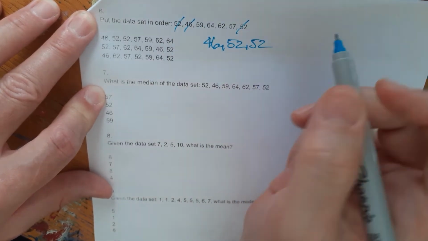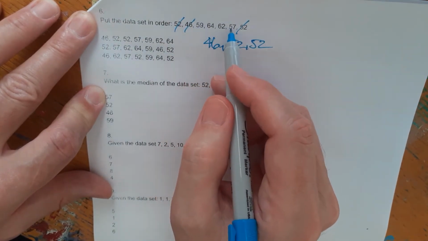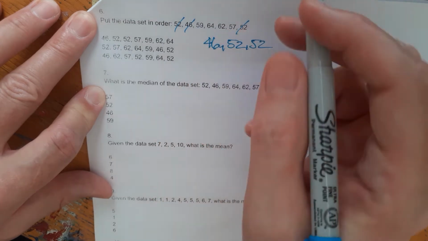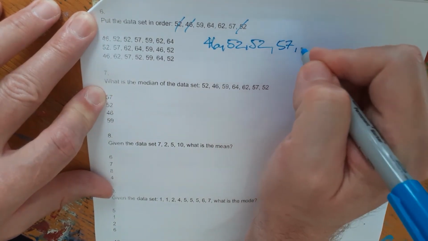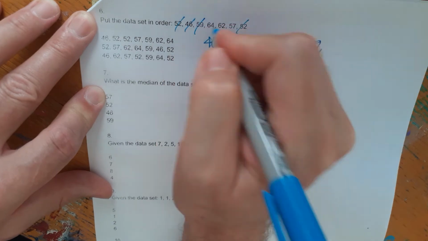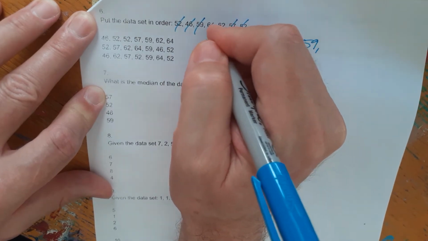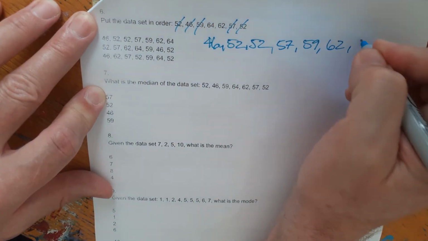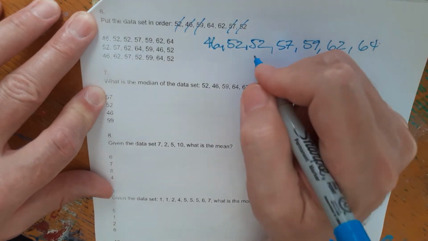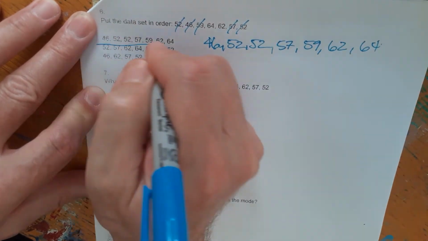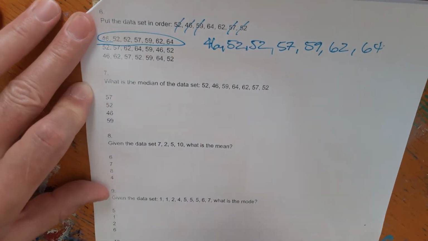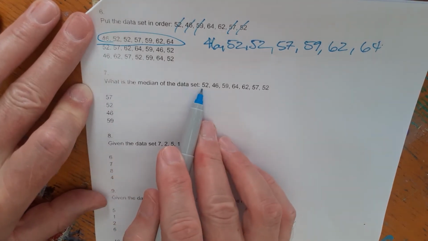Get rid of those. What's your next in line? Let's see, 57, 59, 62, 64. We're just putting them in order from lowest to highest. Circle the one that's in order. What is the median of the data set?